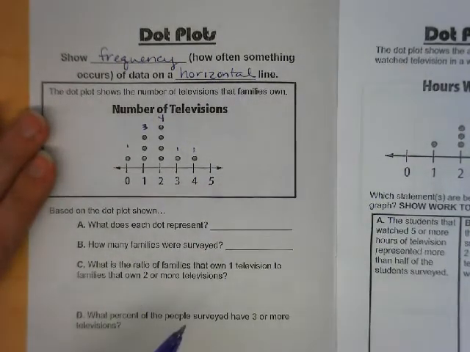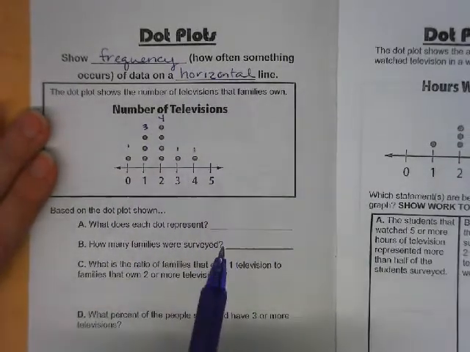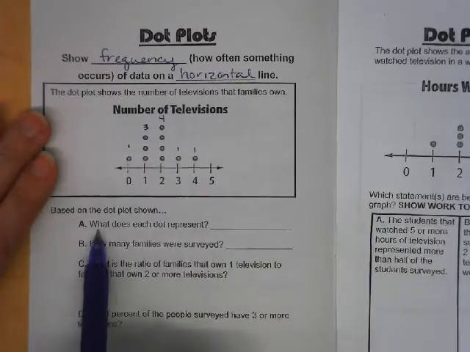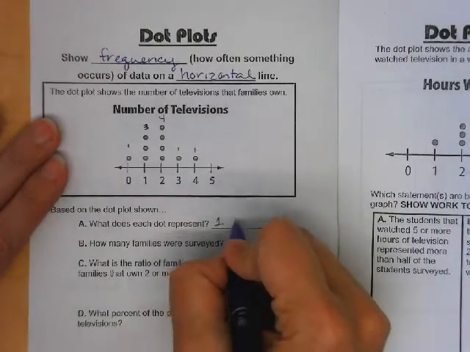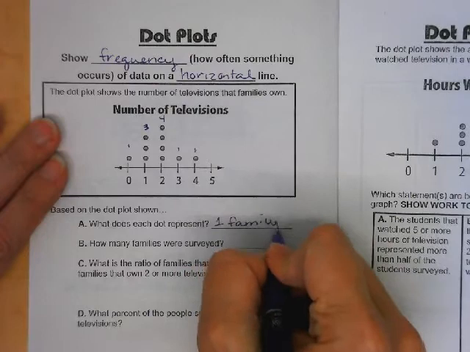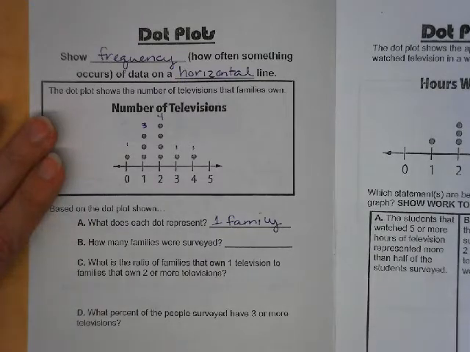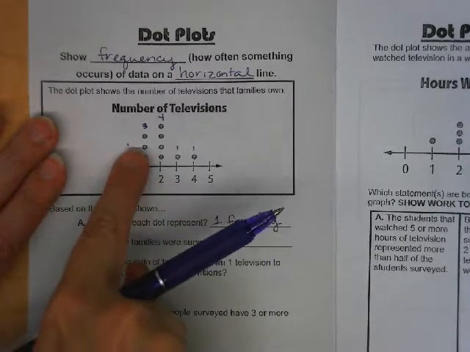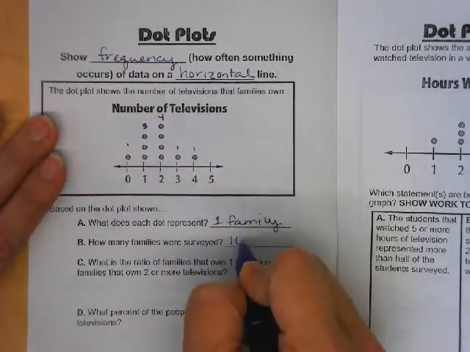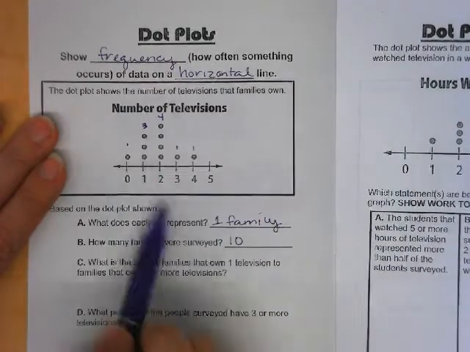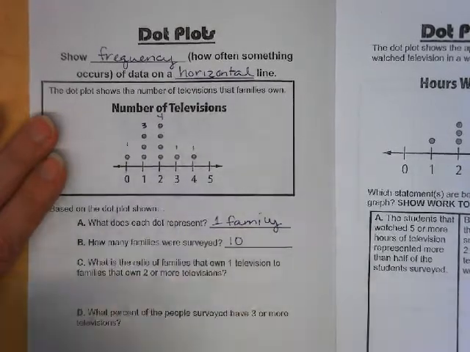So can we answer some questions about this? Is this data symmetrical? Remember we talked about that word at the very beginning when we started this? No, this is not symmetrical. What does each dot represent? It represents one family. Good job. How many families did they ask? Look at our numbers. 1 and 3 is 4, and 4 is 8, 9, 10. Remember, if each dot represents one family, how many dots do we have? 1, 2, 3, 4, 5, 6, 7, 8, 9, 10. Do you see that?